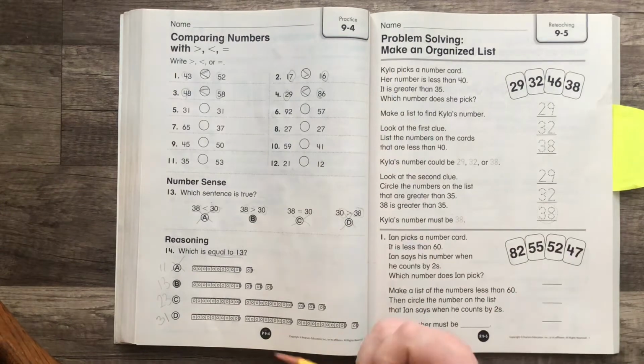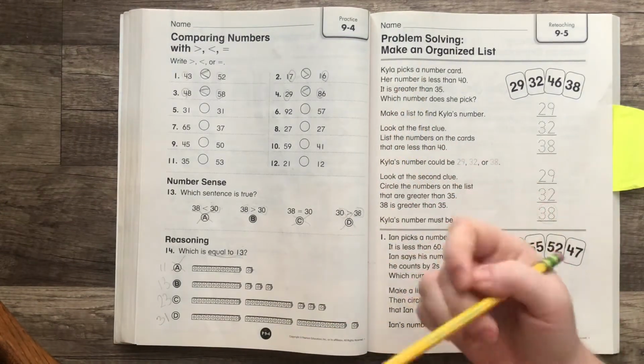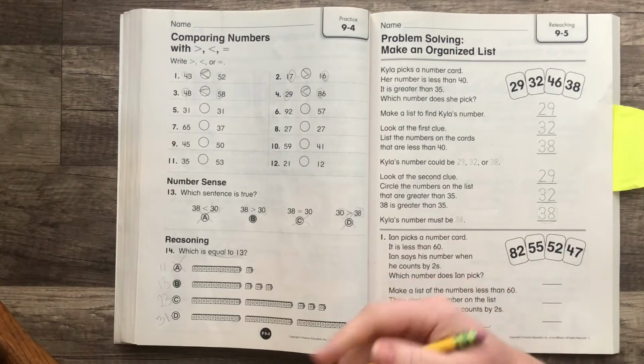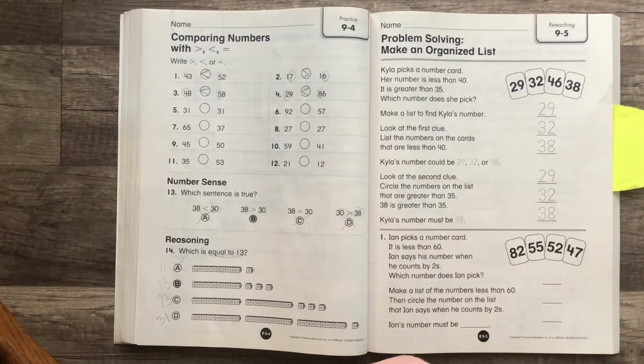Problem solving, make an organized list. Okay. Kyla, so you have to listen. We're going to listen to some instructions. When we write these answers, that's what we have to do. Listen for clues and see what we can come up with.